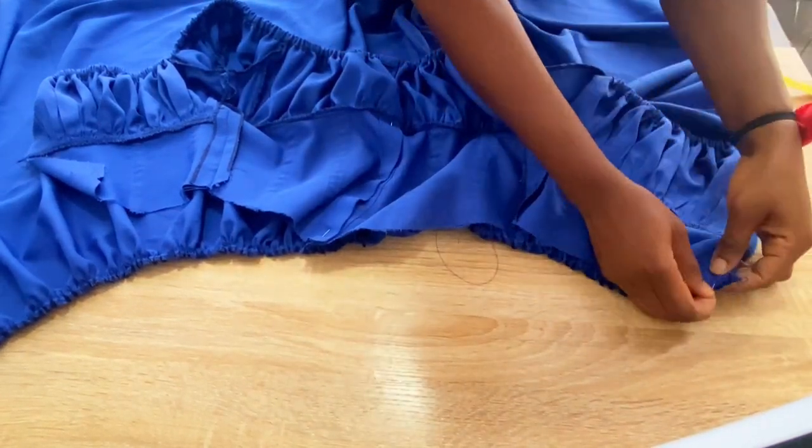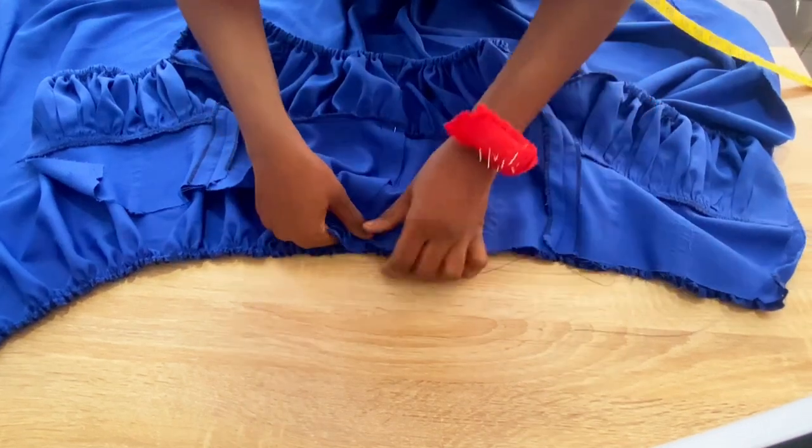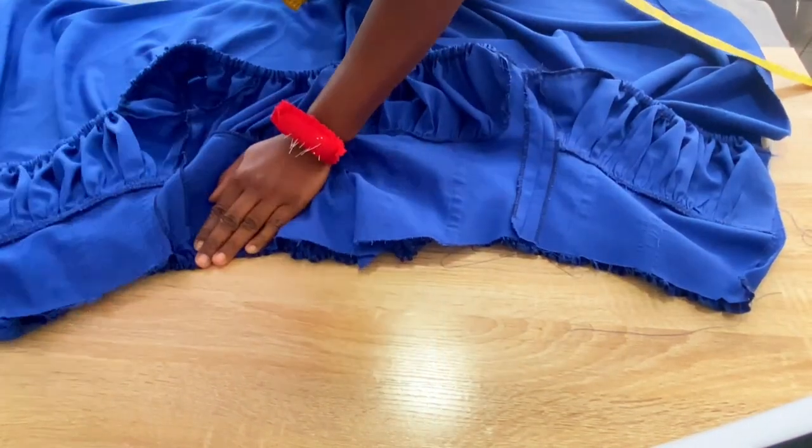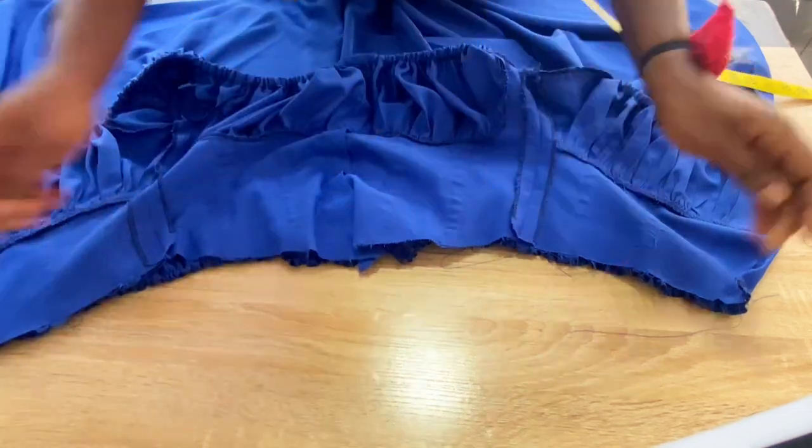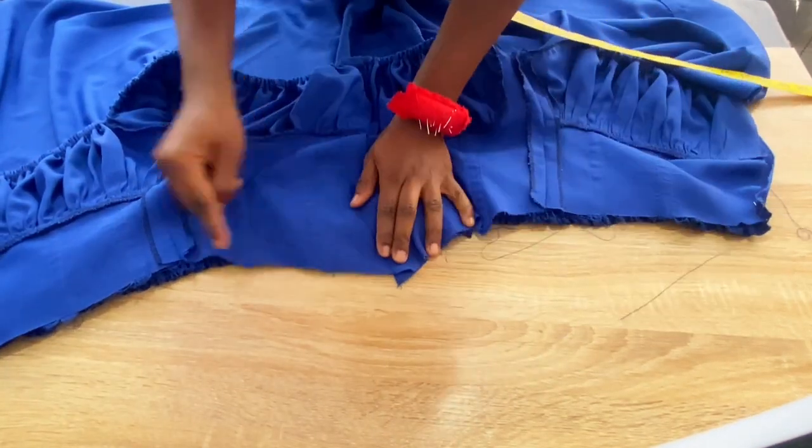Make sure to arrange the gathers nicely before pinning it to the upper part. After arranging it, you can now pin it from one end to the other end. I'll take it to the sewing machine now and use 1/2 inch to join it together.